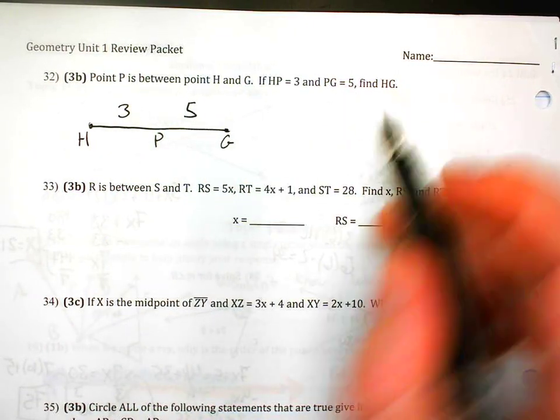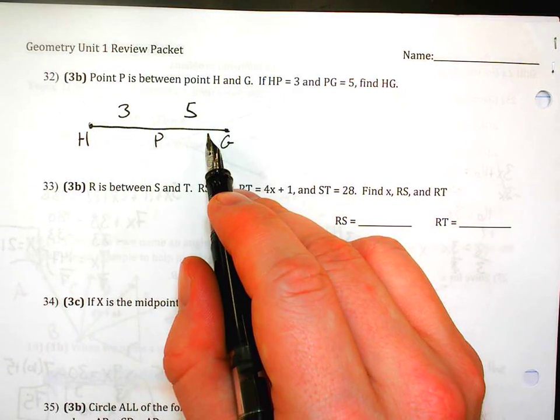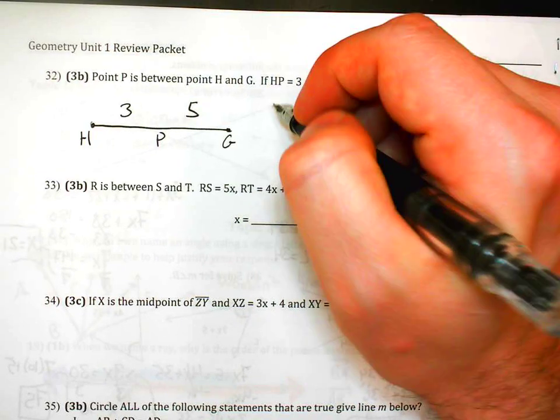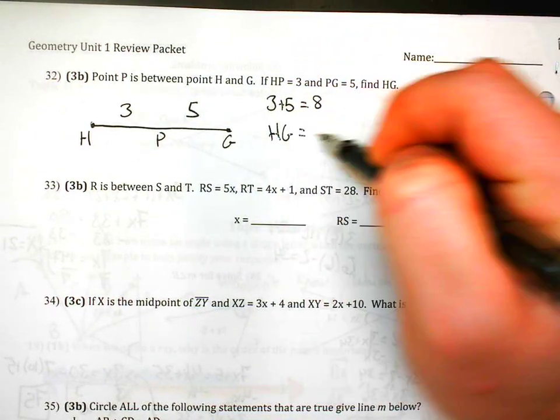Find HG. HG represents the length of the entire segment. So if I want to find the length of the entire segment, I just need to add the two parts together. My final answer would be HG equals 8.